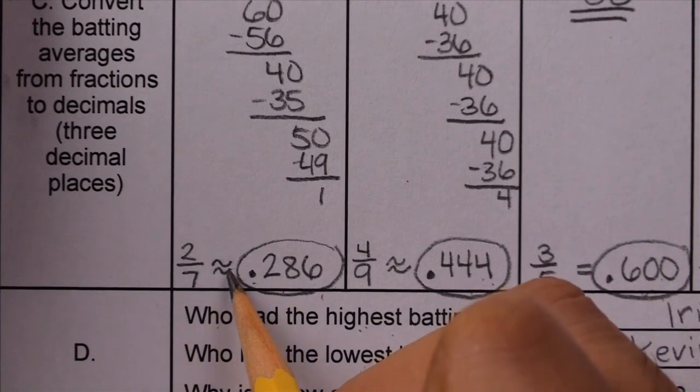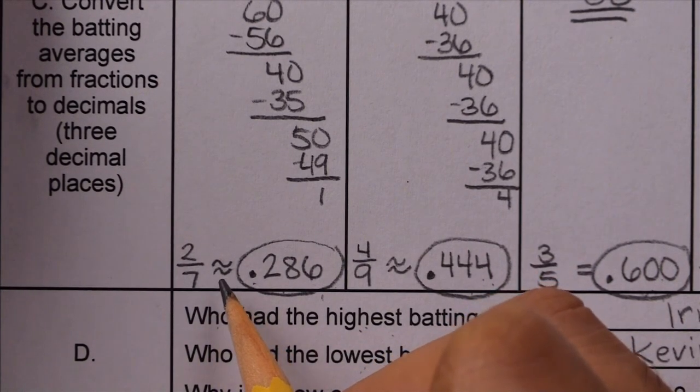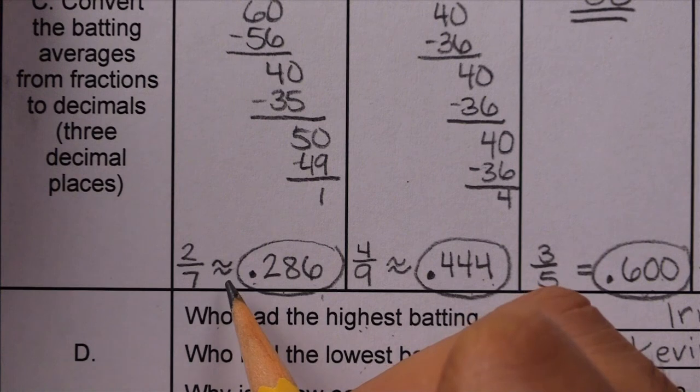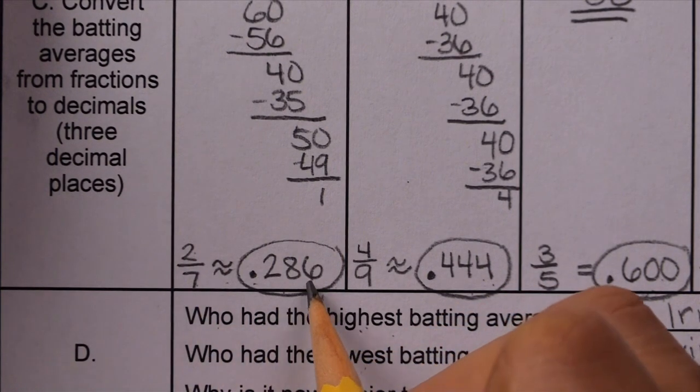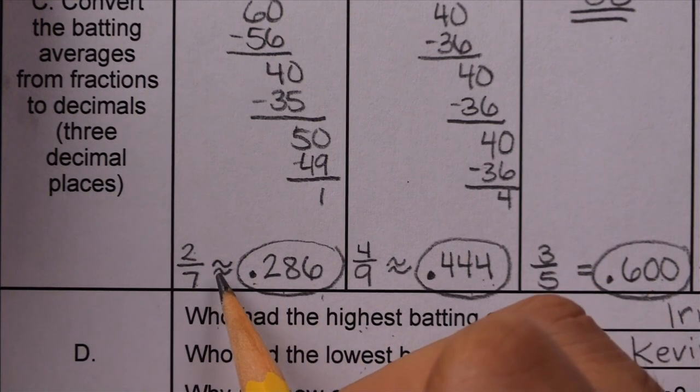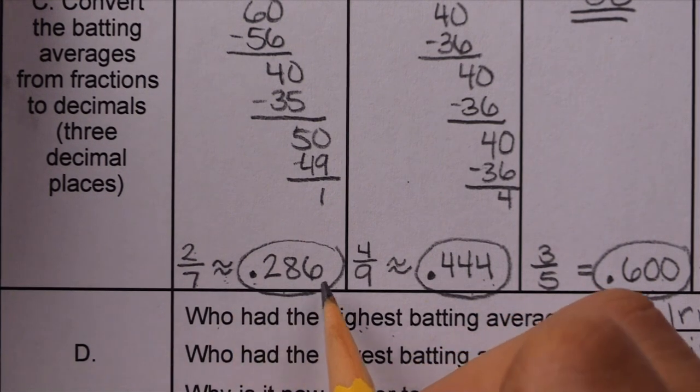One important thing to point out. This symbol here that looks like a wavy equal sign means approximately equal to. So 2/7 is not exactly equal to 286 thousandths. It's approximately equal to 286 thousandths.